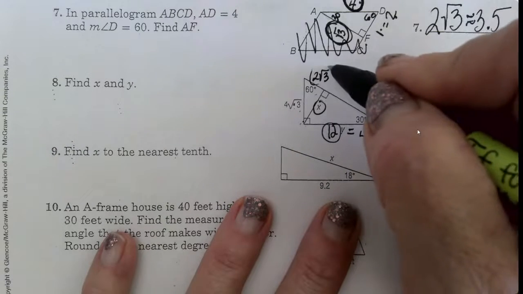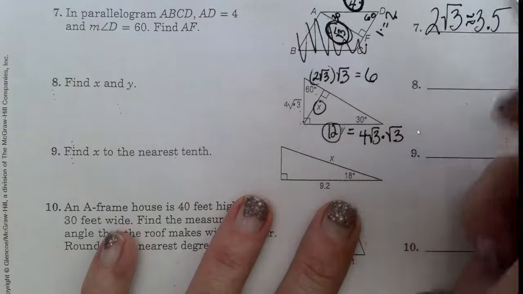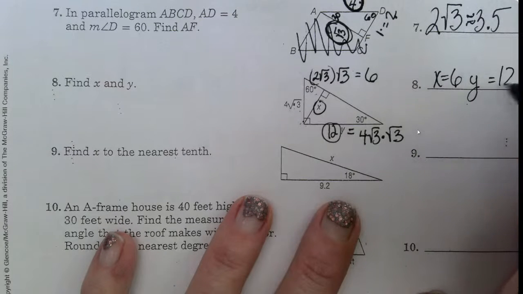And if we multiply that by the square root of 3, what are we going to get? Six. So our X is 6, our Y is 12.